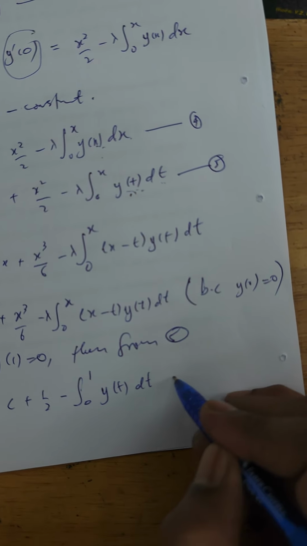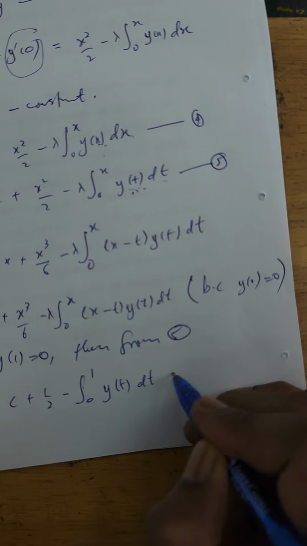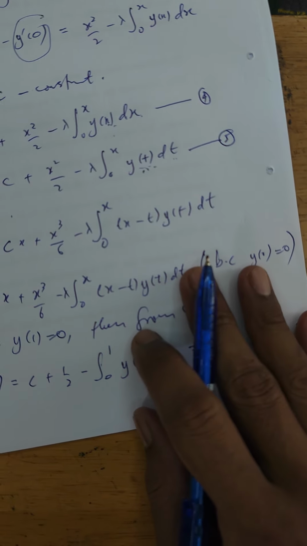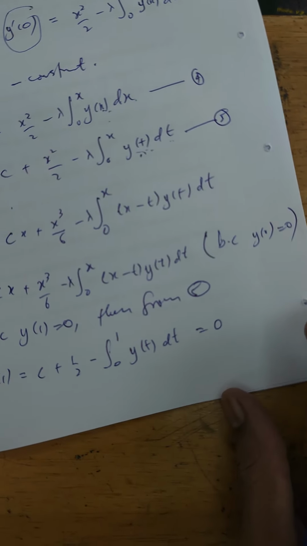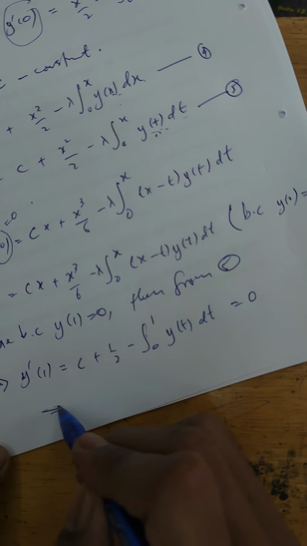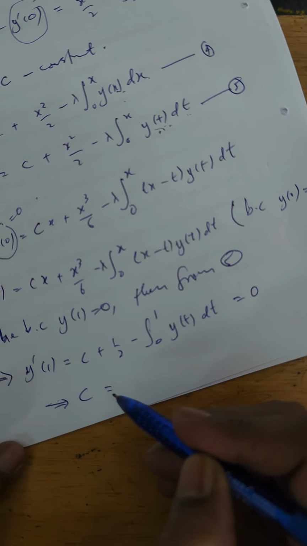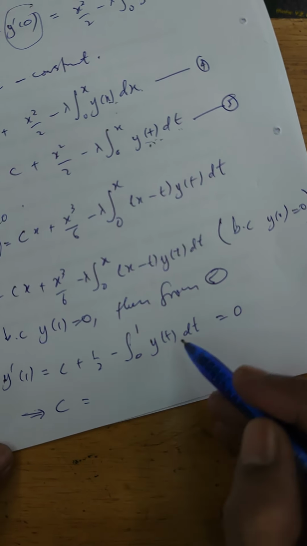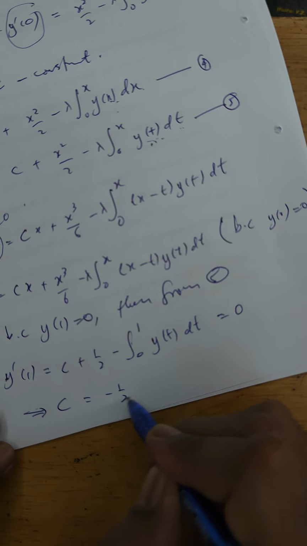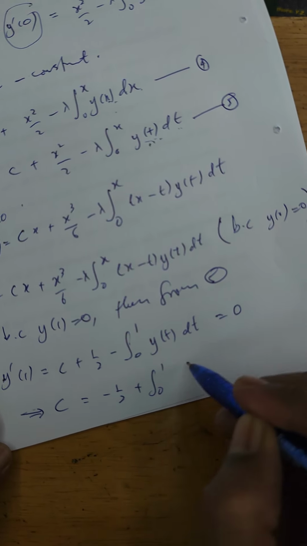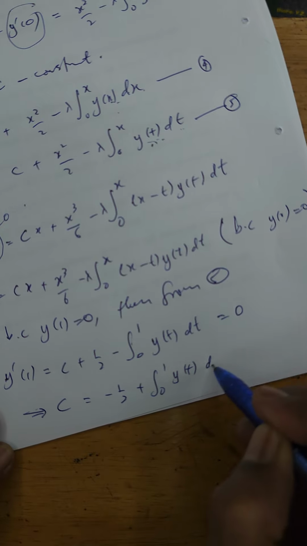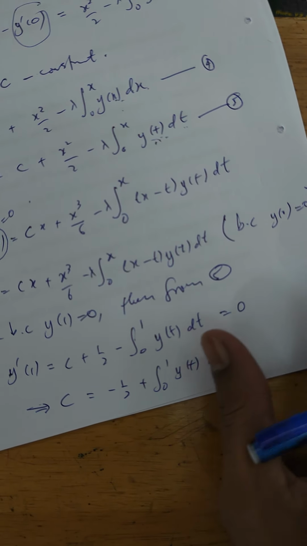Alright, that's equal to 0, and from there we can write what c is. Therefore we have c equal to negative half plus lambda integral from 0 to 1 of y(t) dt.